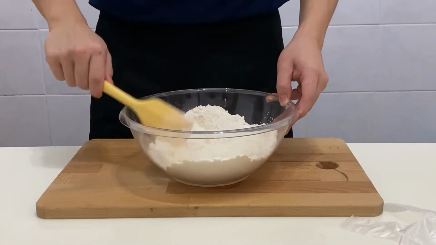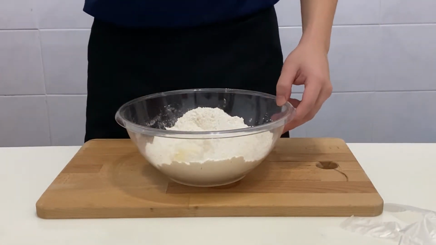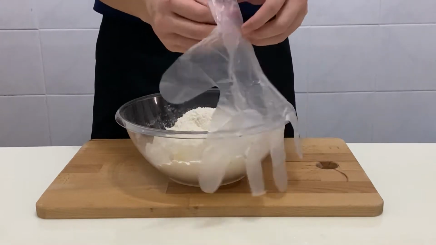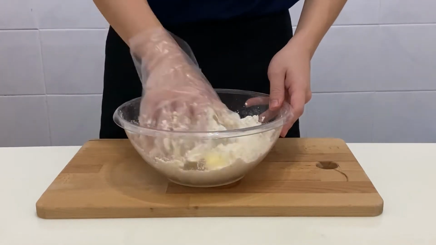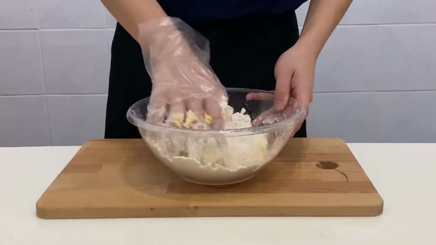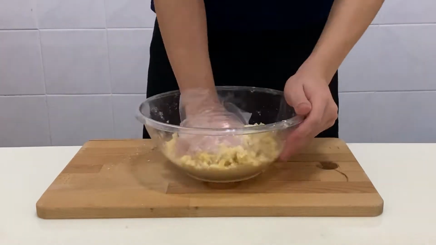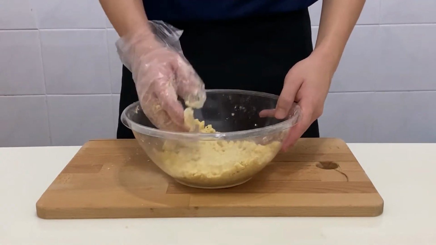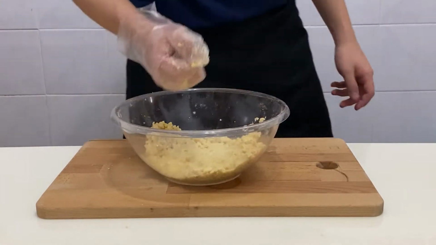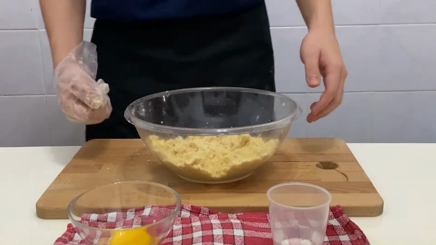Now the next step can be messy. We'll be simply combining the dry ingredients and the butter together to develop that crumbly texture before adding the wet ingredients. This process can actually be done with a table mixer, but I've decided to just do it the old-fashioned way with my hands. And definitely, gloves are advised to be worn doing this.